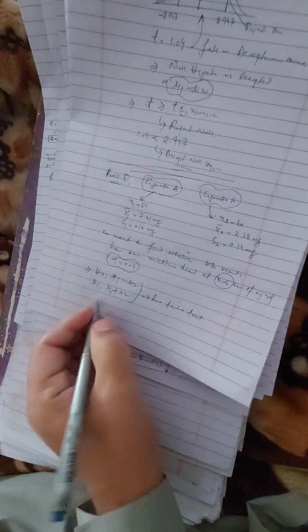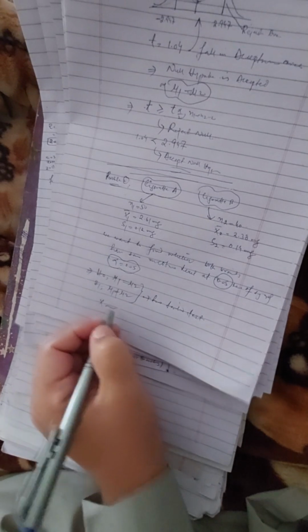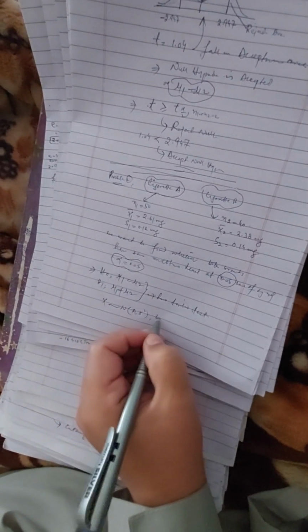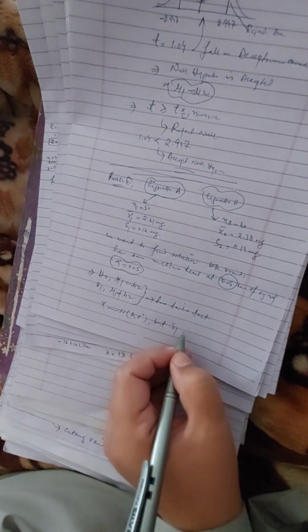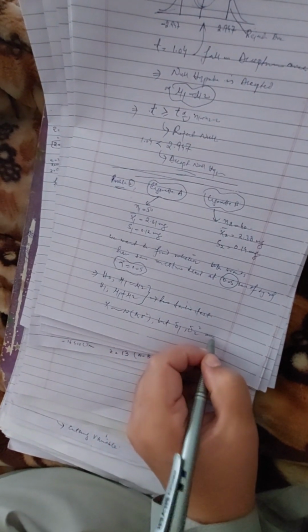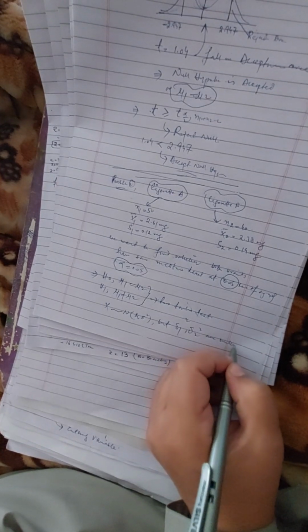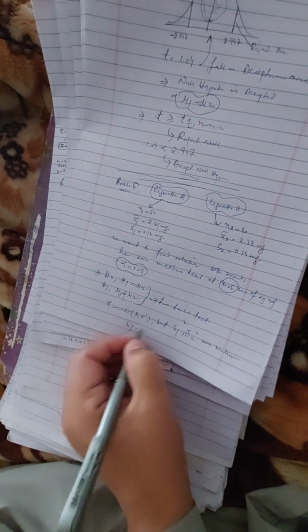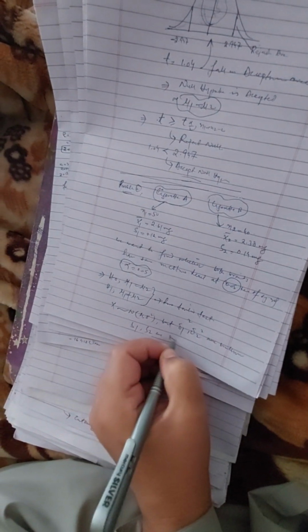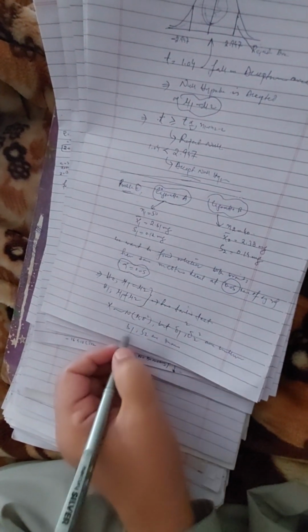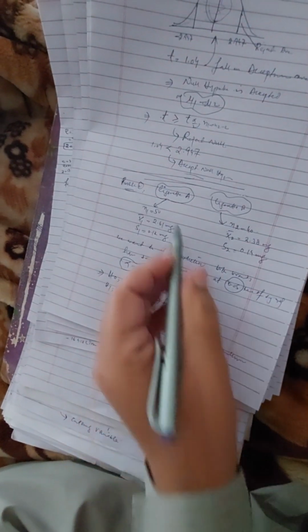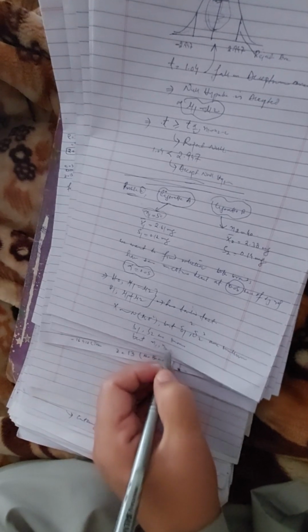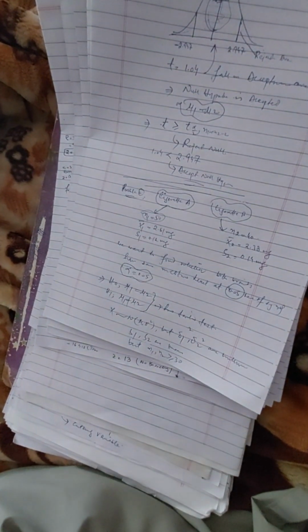X belongs to the normal population, but sigma 1 and sigma 2 are unknown. The variances of both populations are unknown, but S1 and S2 are known, and the sample sizes n1 and n2 are both greater than 30.